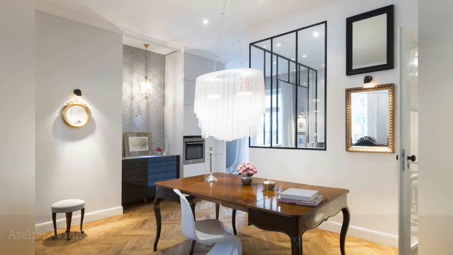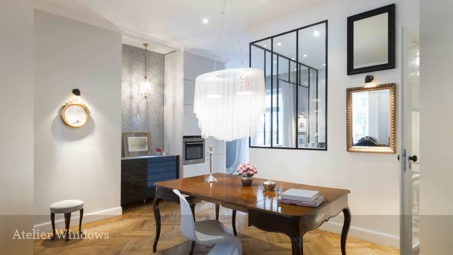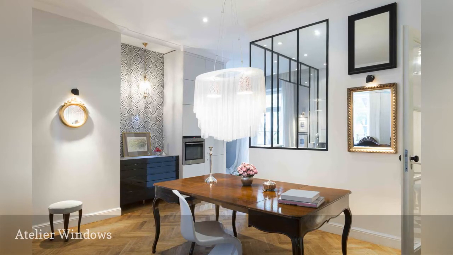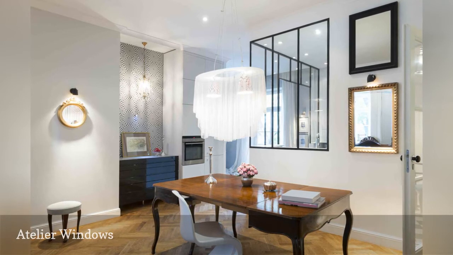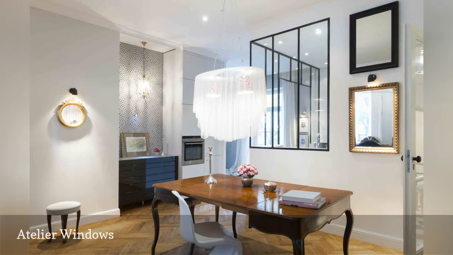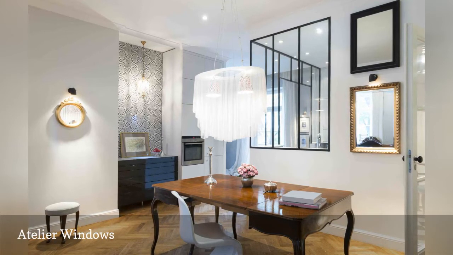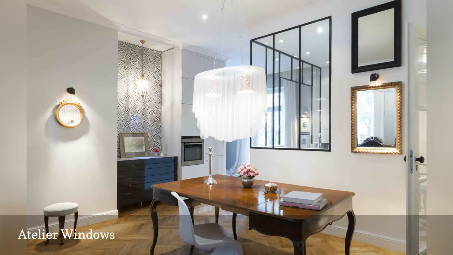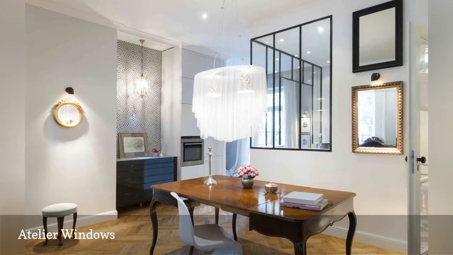Atelier windows refer to the fixed black steel-framed windows historically found in the storied studios of famous 20th-century artists that allow maximum natural light to penetrate indoors, but you don't have to be a painter to appreciate this window style. In France, you can find both original atelier windows in period buildings and a more recent trend in which a verrière interieur might be used to partially separate adjoining spaces, such as a kitchen and living room or master bedroom and ensuite bathroom, while adding architectural interest.